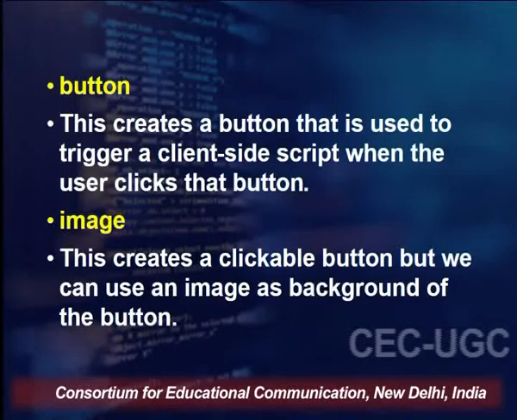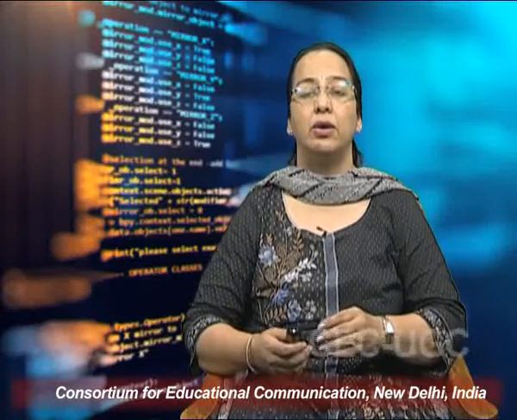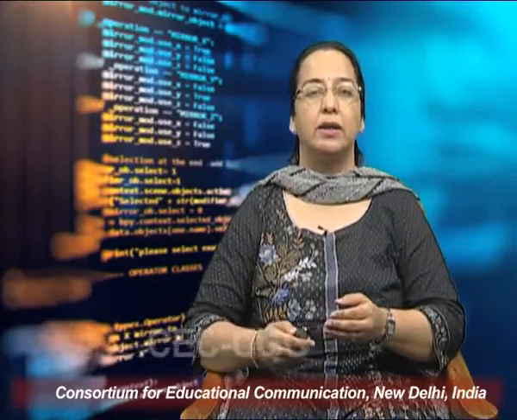And if we say input type equals image, then this is going to create a clickable button in the form of a simple button with an image as the background of the button. So we have seen submit, then reset, then button, and then image. Let us try to see how we are going to use this in the code.